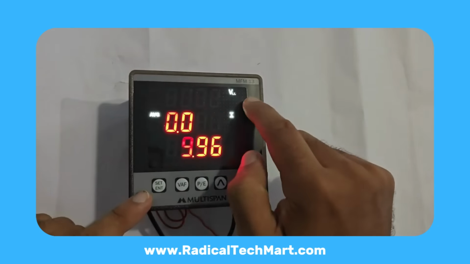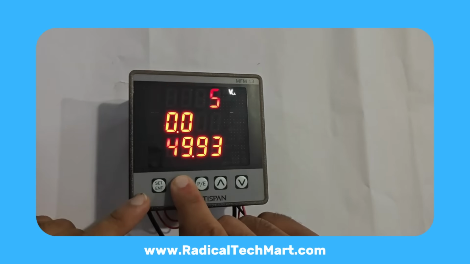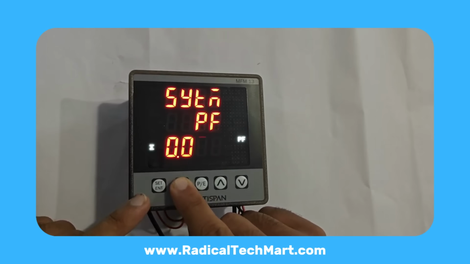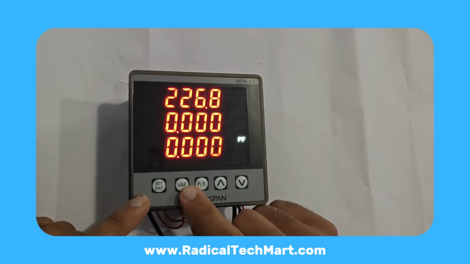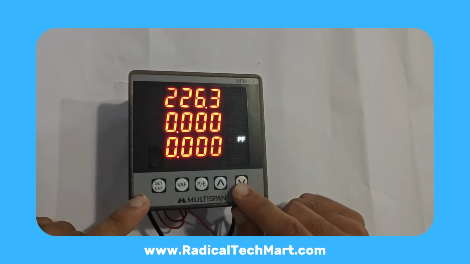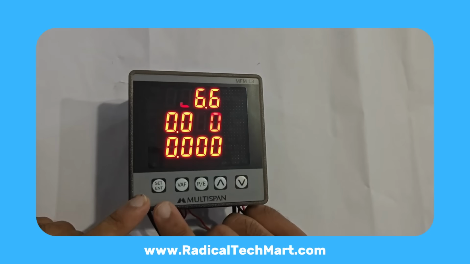Press again. Top, line-to-line voltages. Middle, bottom, power factor, PF, and system PF. So using just the up-down, PE, and VF keys, you can quickly see all electrical parameters, energy values, and load, no load duration.